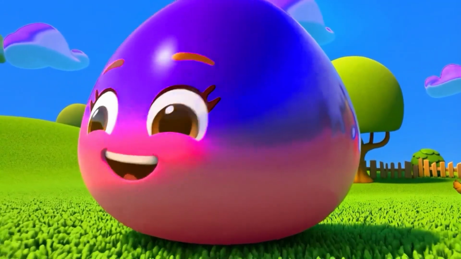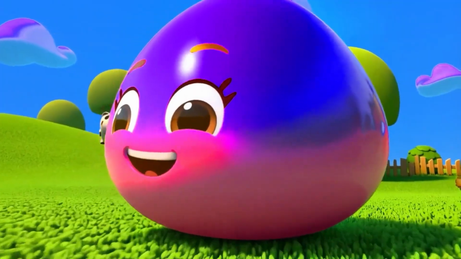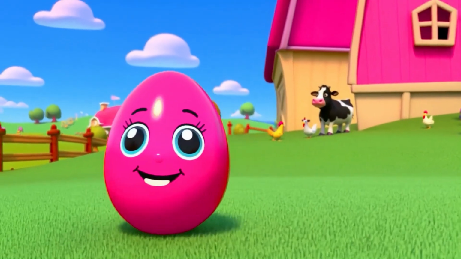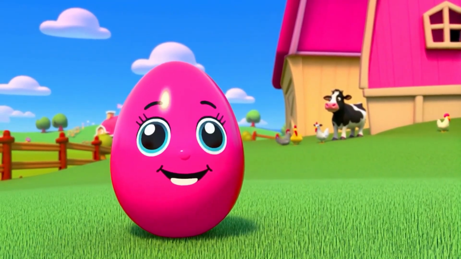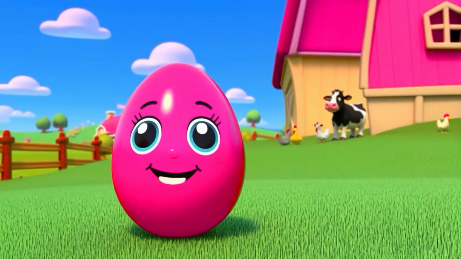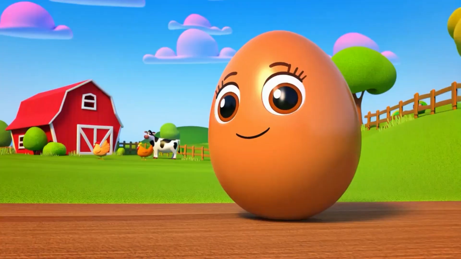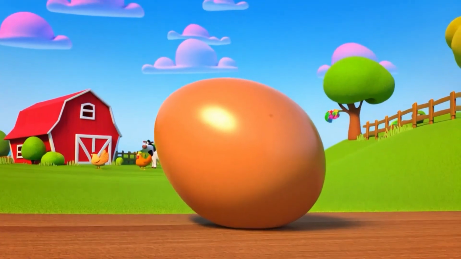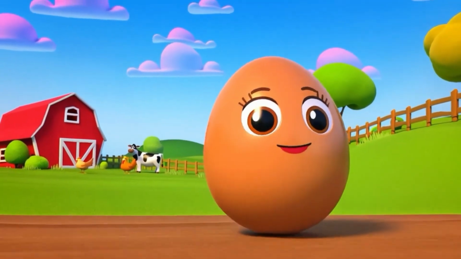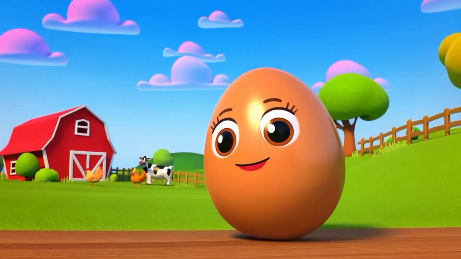I love purple. Do you like the color purple? This little egg is pink, the color pink. I love pink. Do you like the color pink? This little egg is brown, the color brown. I love brown. Do you like the color brown?